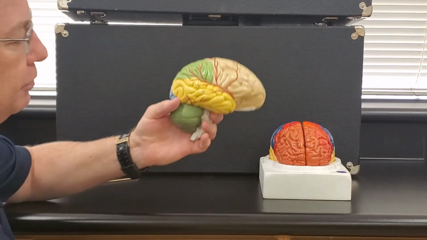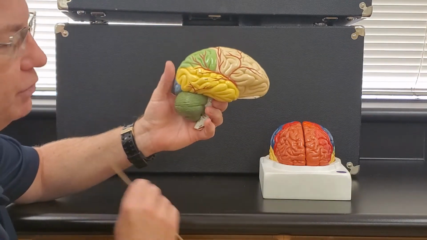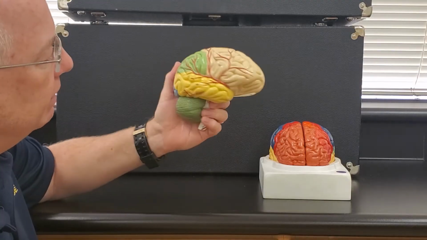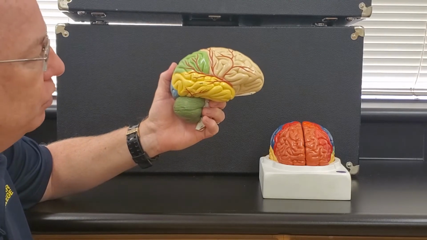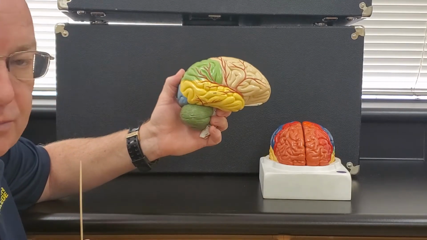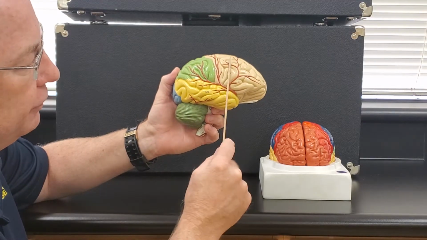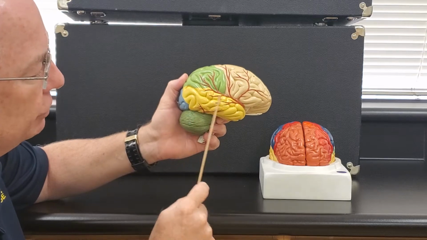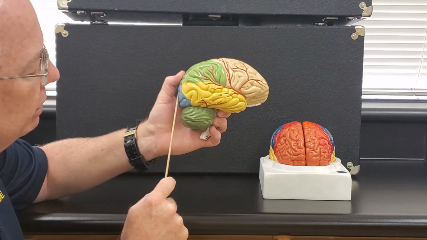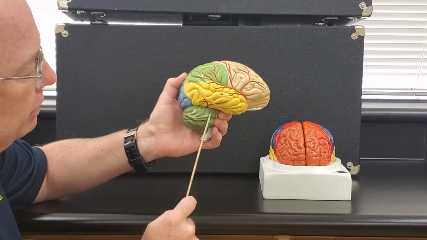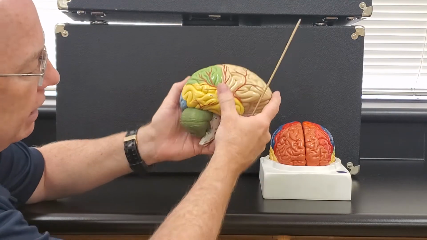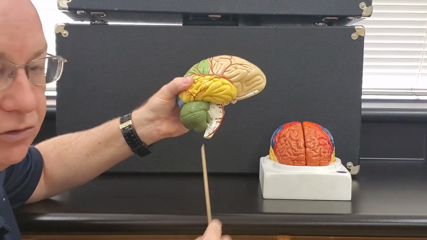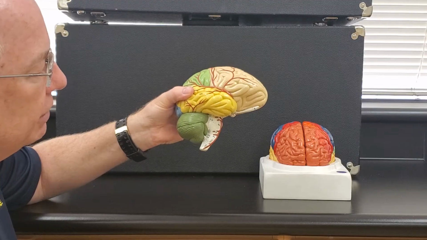If you look at this simple brain here, this is one of our clown brains. The nice thing about this one is it shows you a couple of things. One is it shows you the lobes of the brain that we covered. So this would be the frontal lobe. This would be the parietal lobe here in green. This is the temporal lobe in yellow. This is the occipital lobe back here in blue sitting above the cerebellum. I can also see the pons and the medulla, the parts of the brainstem that we discussed.